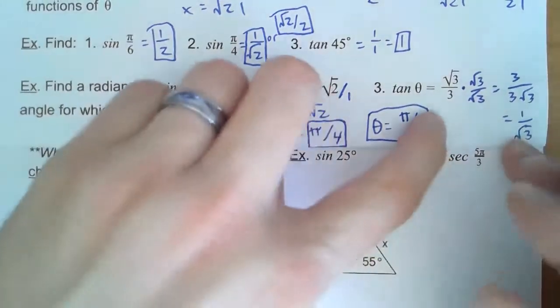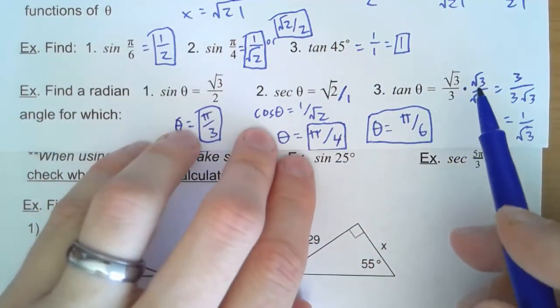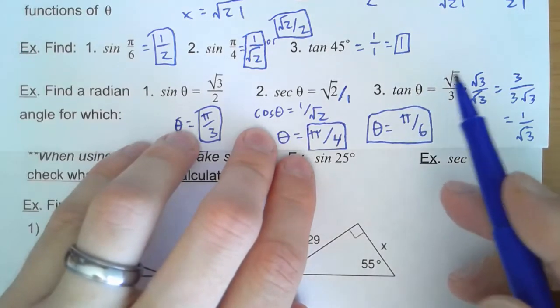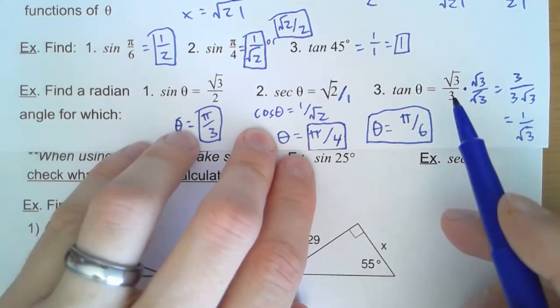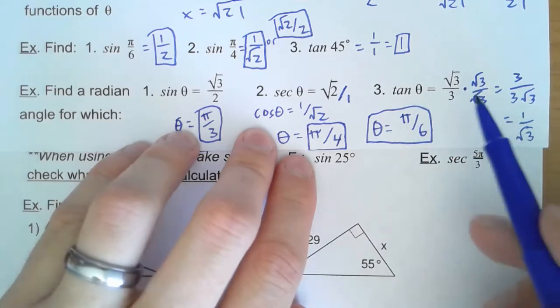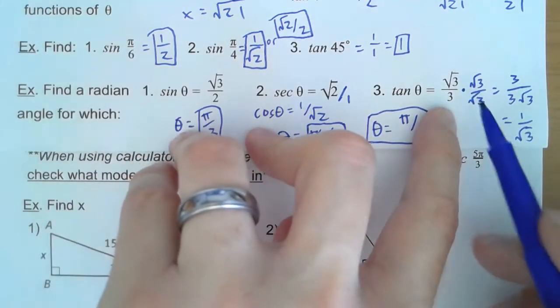Okay. So sometimes you want to unrationalize it because none of the triangles that we had an adjacent side of 3. We had the opposite being root 3 sometimes, but we never had a side of 3 in any of those special right triangles. And so we had to kind of unrationalize this here. So you can see I did times root 3 times root 3.